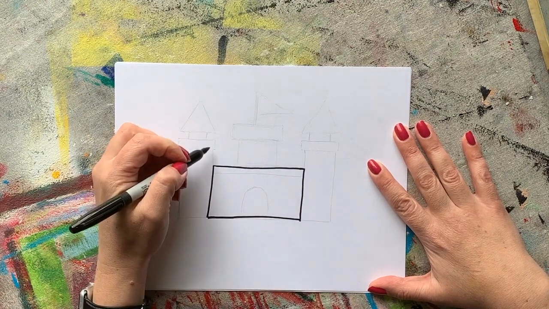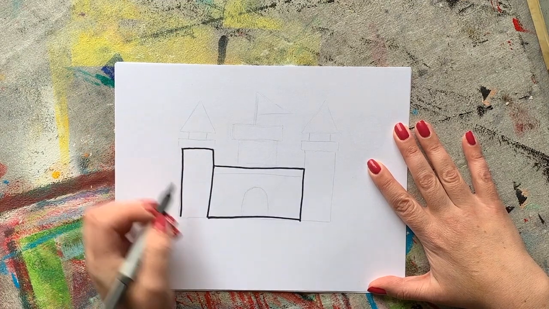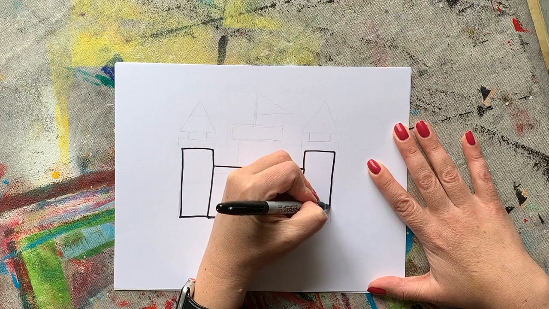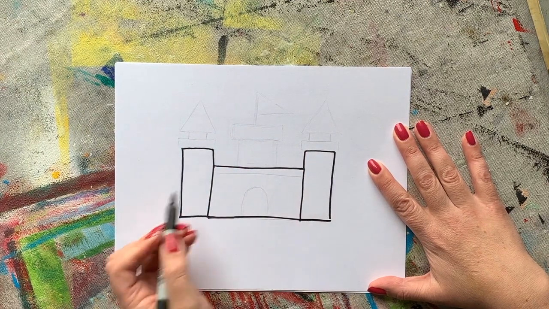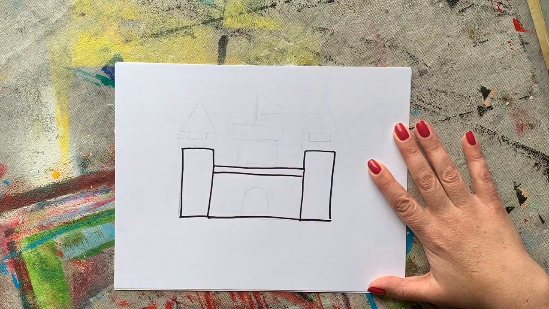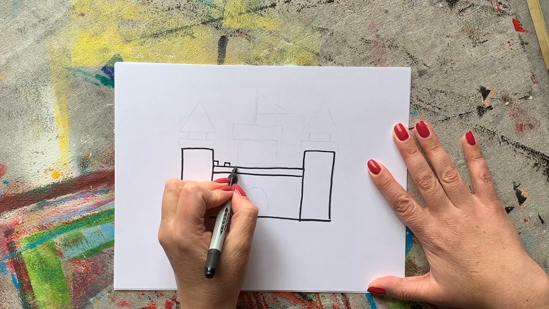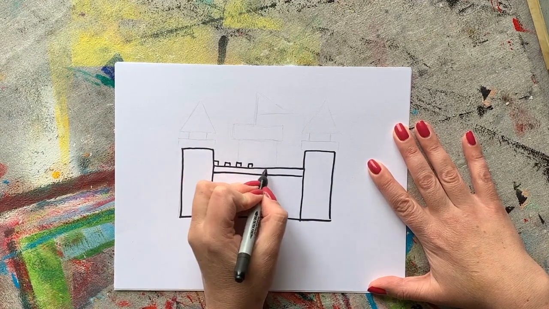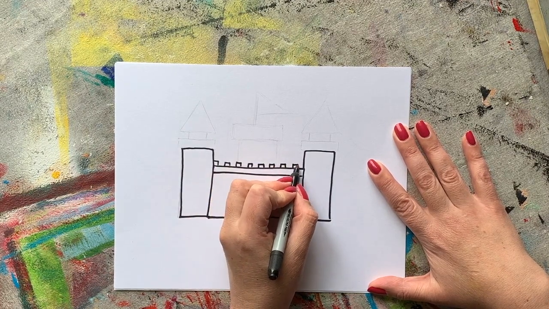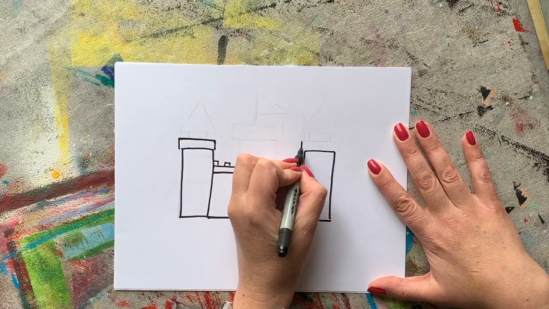Next to that rectangle, I'm going to do two taller ones. This is going to be for two of the towers. One more line across, it's going to make another rectangle. This right here is what's called the curtain wall. It's the wall that ran around the outside edge of the castle. And on top of that, I'm going to add some little square blocks. So far we have rectangles and squares.